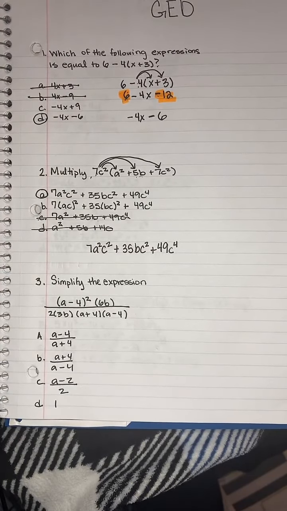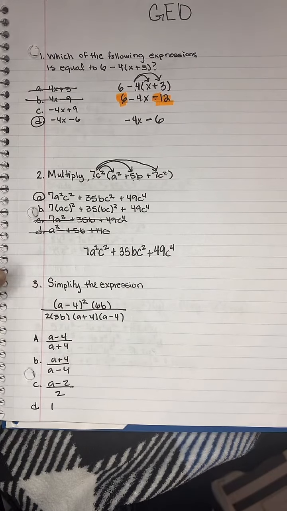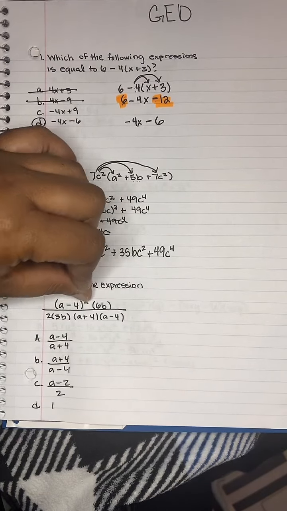All right. Now I have some like terms. But before I even look there, I'm going to look at my options. I have a negative 4x. I know A and B are out because the 4s on here are positive and not negative. So now I just gave myself a 50-50 chance.